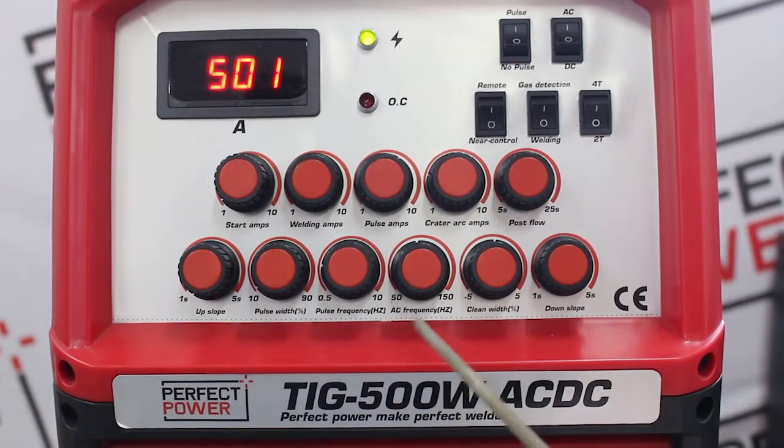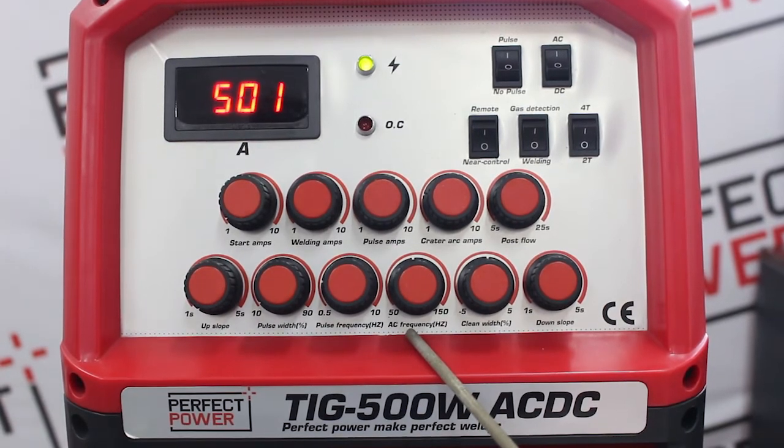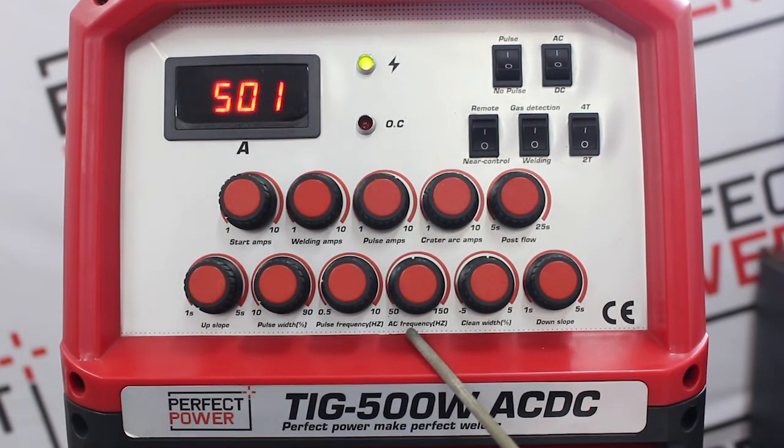And for the AC frequency, you can adjust it according to the thickness of the plate you will weld. When you weld a thicker plate, please lower the AC frequency.